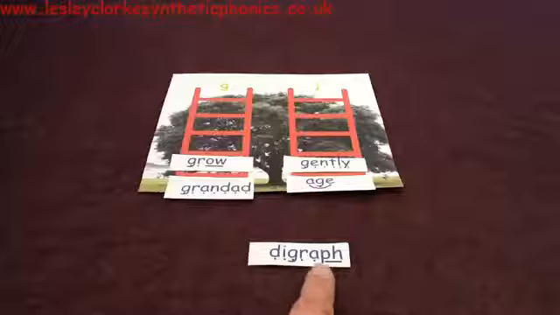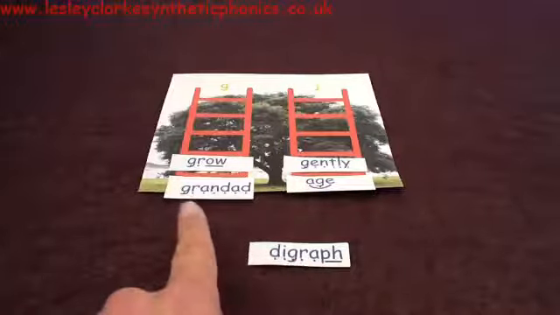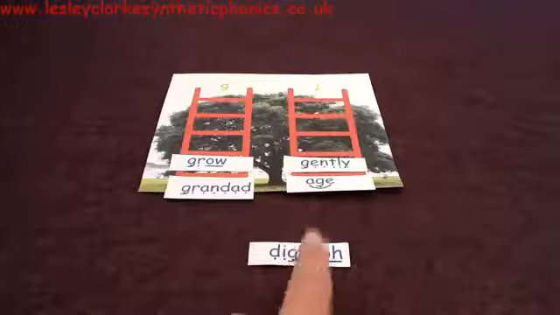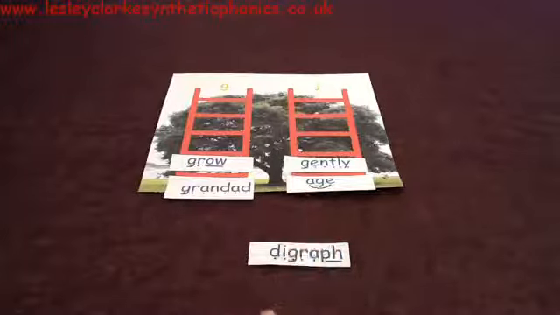Right, ready to point to the ladder. If you think that's making g, point to this ladder. If you think it's making j, point to this ladder. Let's see if you were right. Let's sound it out. Off we go. D, e, d, g, r, a, f. Graph. Digraph. That doesn't quite make sense.